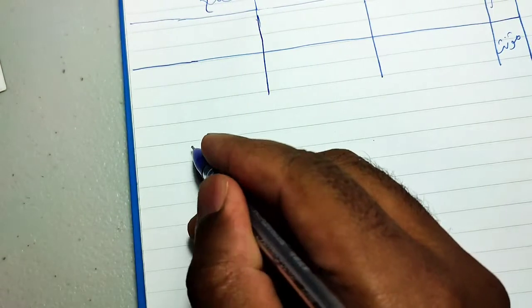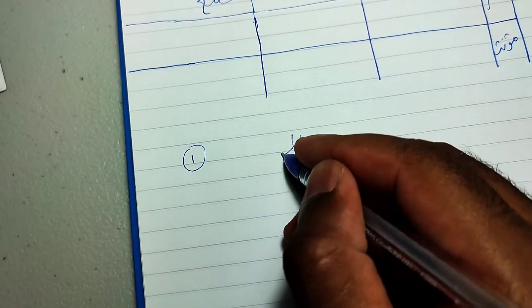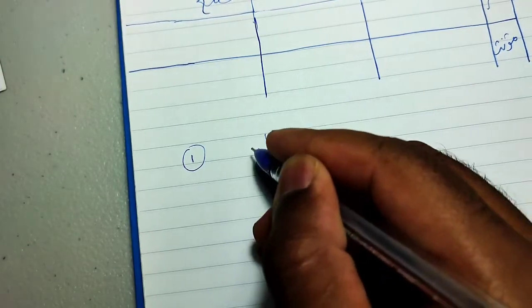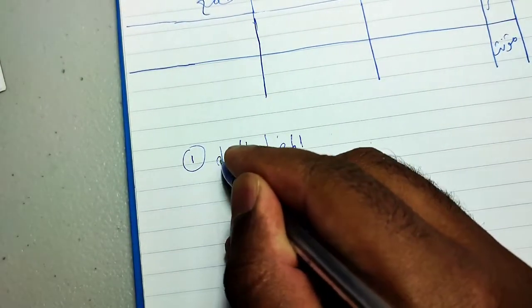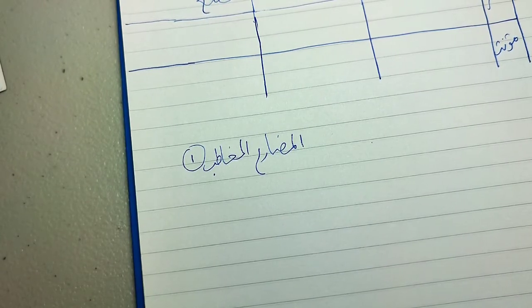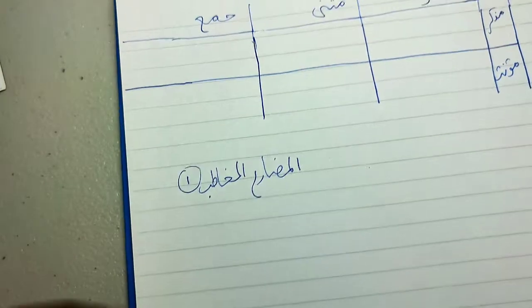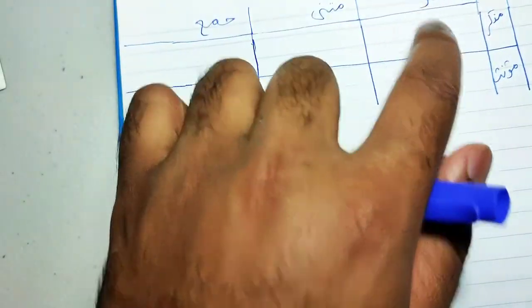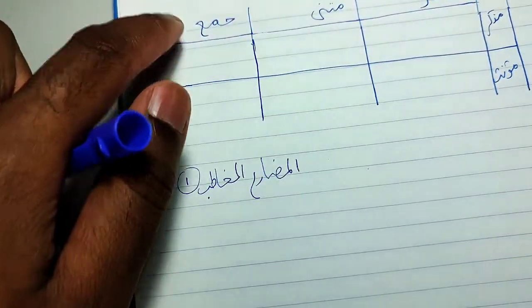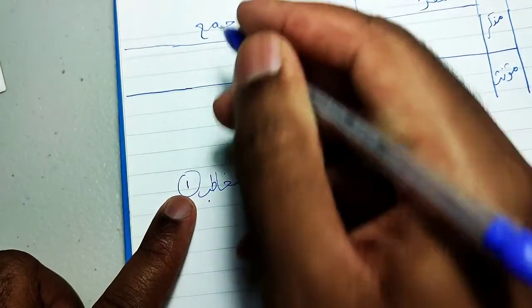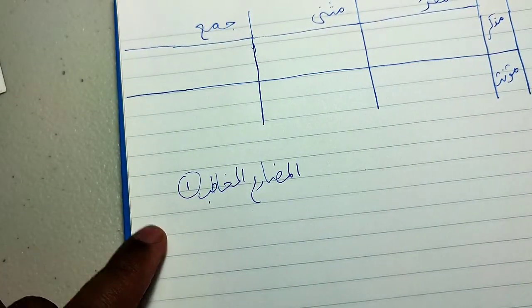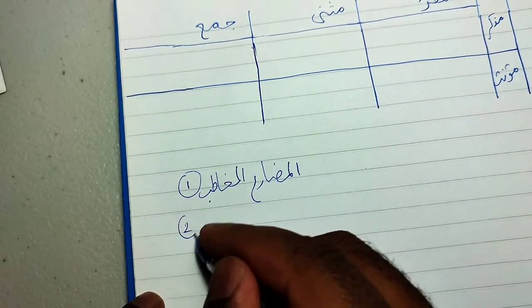Step number 1, as we've just mentioned now, fi'l amr is taken from al-mudari' al-mukhatab. So we take the fi'l amr from the mudari' al-mukhatab, the second person mudari' forms, 6 in total. Mufrad, mudhakkar mu'annath, muthanna, mudhakkar mu'annath, jam', mudhakkar mu'annath. So that's step number 1. Okay. What's step number 2?